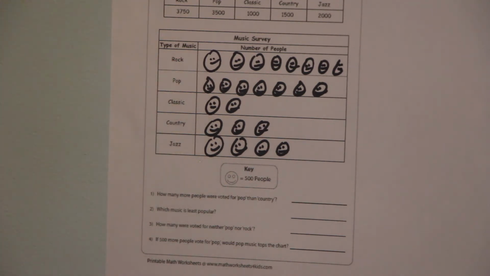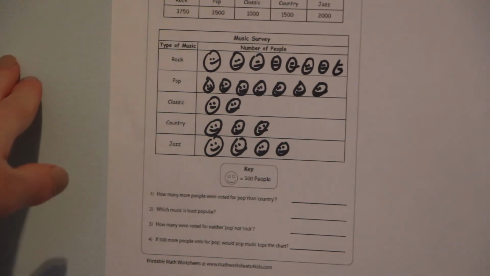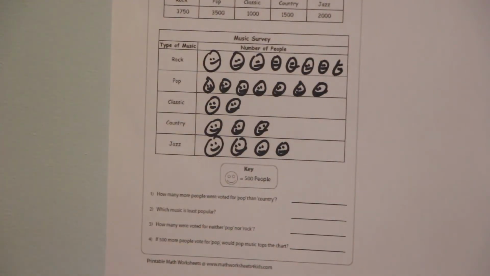Anyways, that is pictographs. Hopefully it's fairly easy to understand. They're very simple to use. You're just basically drawing things, and they're often done horizontally, but you can also see them vertically. It's however you choose to organize them. And we are going to move on to dot plots.